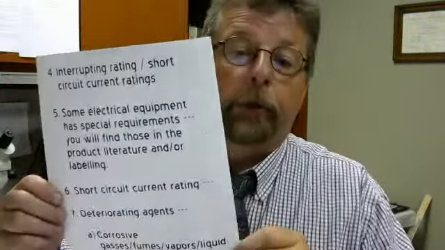So the equipment all has a rating, whether it be a panel board, switchboard, switchgear, whatever it is, a motor enclosure, it all has an interrupt rating. You can check that out in more detail there. Special requirements. The book talks about special requirements. Oftentimes there will be literature that accompanies the equipment that comes from the manufacturer. Short circuit current ratings are related to this up here.